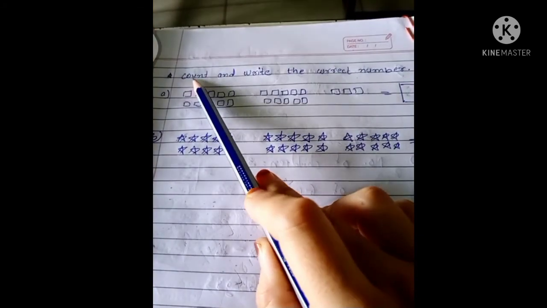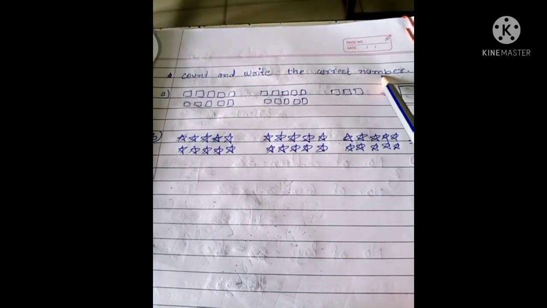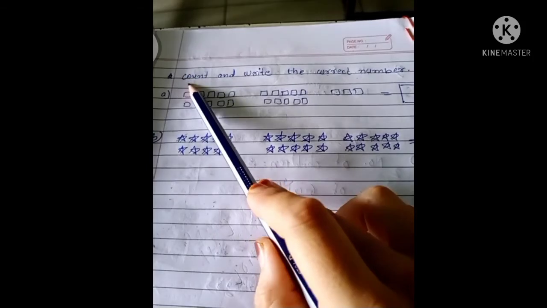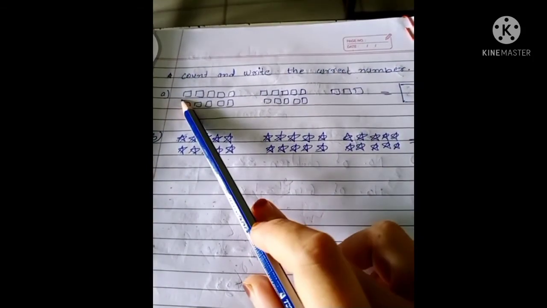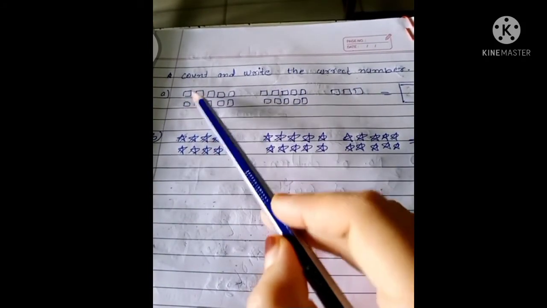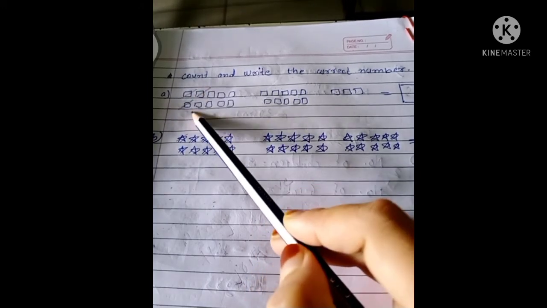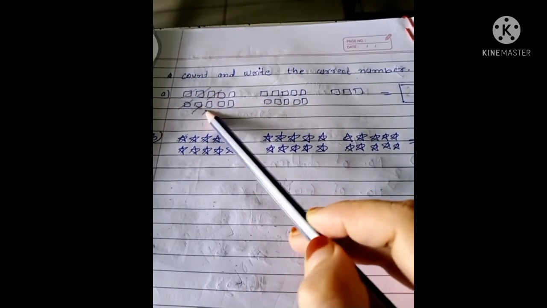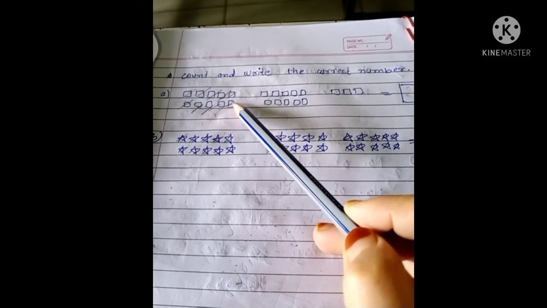Next exercise is count and write the correct number. What do we have to do? We have to count and write the correct number. So here in question number A, a number of squares is given. How many squares over here? 1, 2, 3, 4, 5, 6, 7, 8, 9, 10.